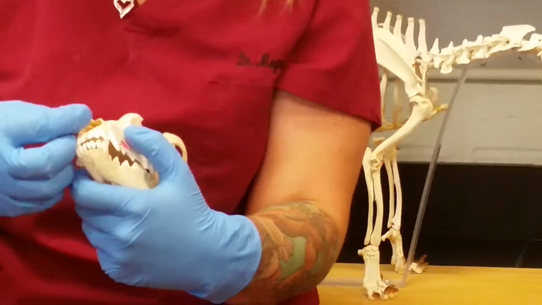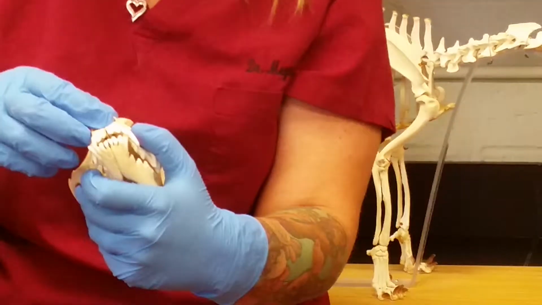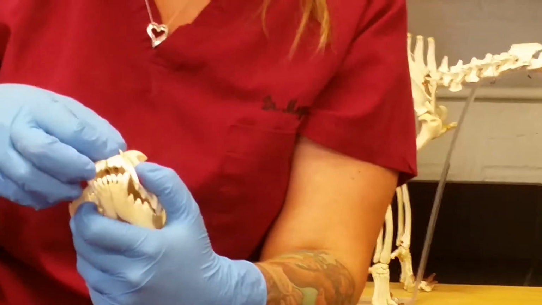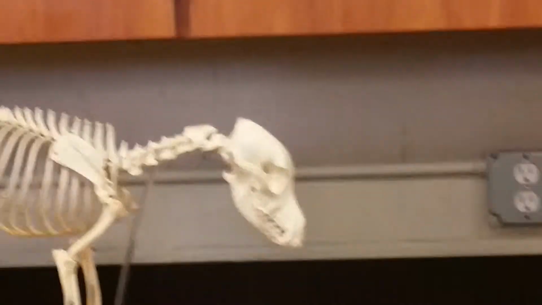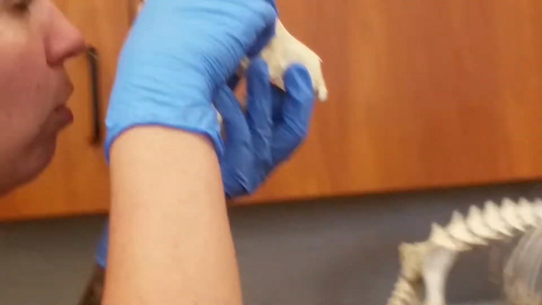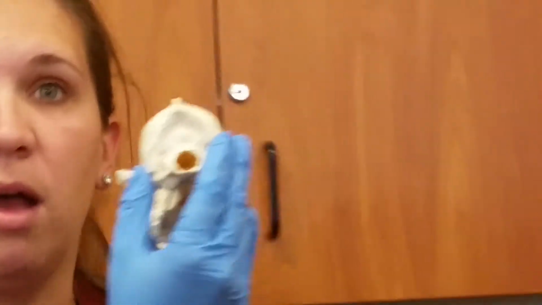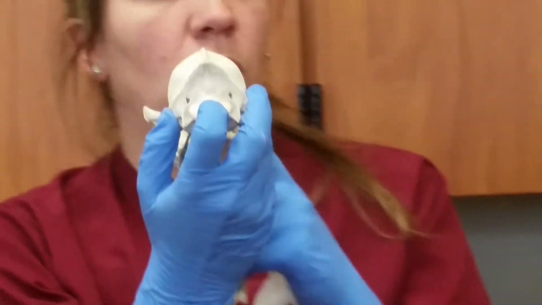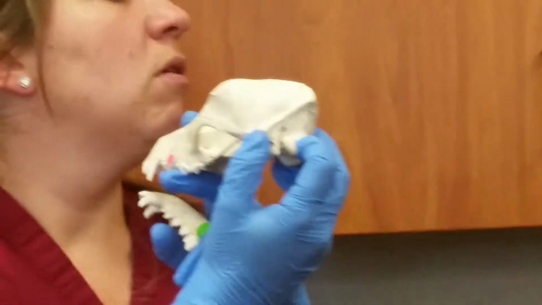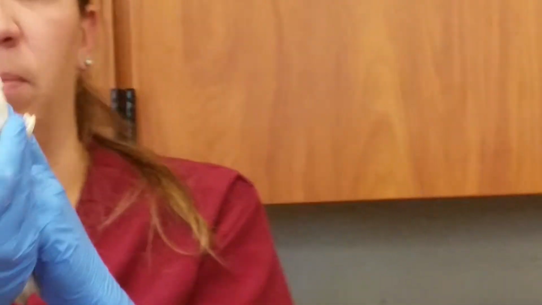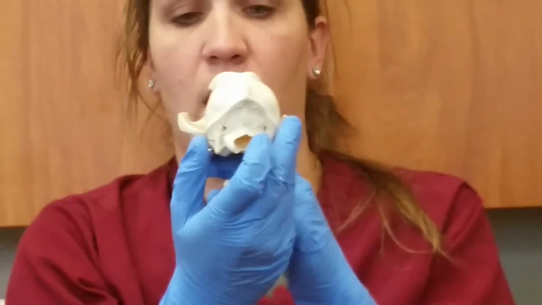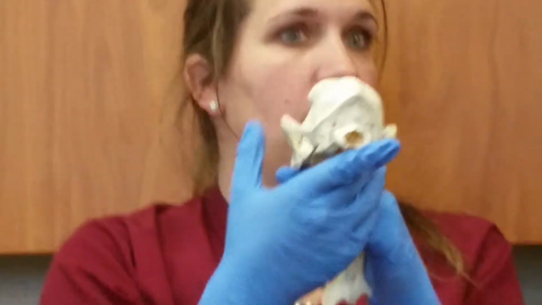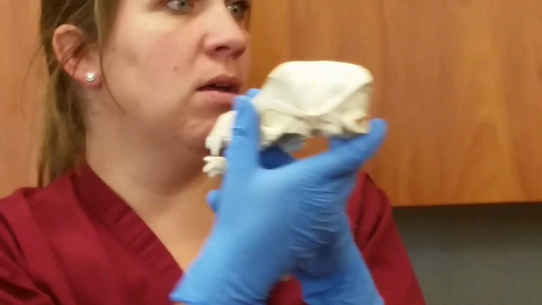Okay, so yes, the frontal bones. All right, so those are the external bones of the cranium. So if we look through the occipital, what is that hole called? Foramen magnum. Okay, and that's where your spinal cord is exiting. So when I look through there, what am I looking for as the internal bone?